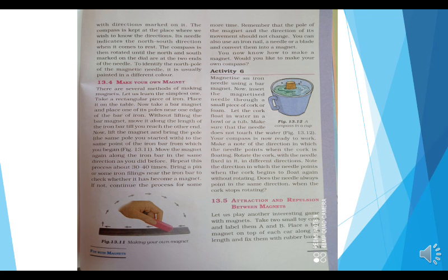Now after that, 13.5, attraction and repulsion between magnets. Let us play another interesting game with magnets. Take two small toy cars and label them A and B. Place a bar magnet on top of each car along its length and fix them with rubber bands.